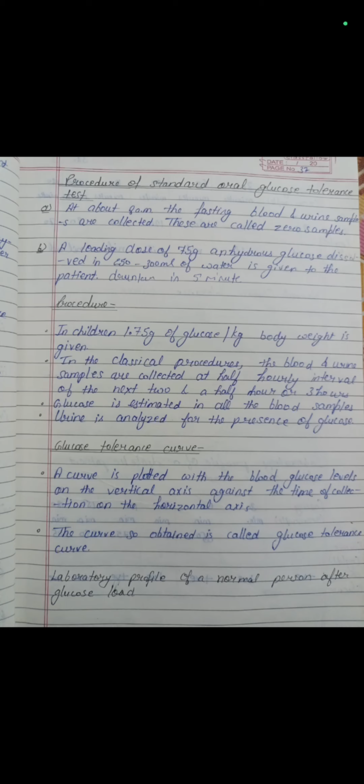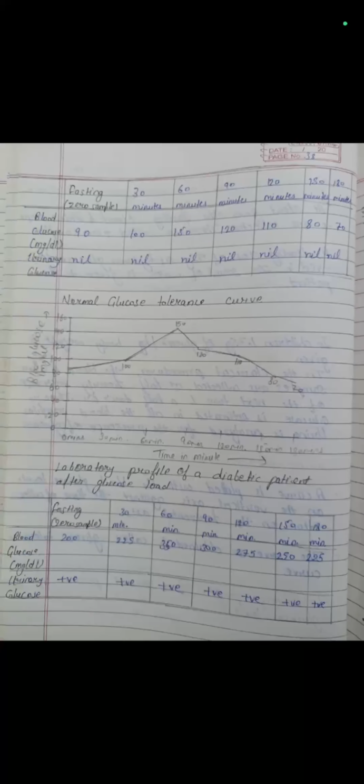Now we will discuss the glucose tolerance curve. A curve is plotted with the blood glucose level on the vertical axis against the time of collection on the horizontal axis. The curve so obtained is called the glucose tolerance curve. Now we will discuss the lab profile of a normal person after glucose load, which we can see here.